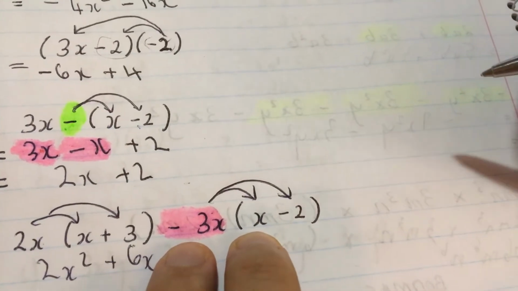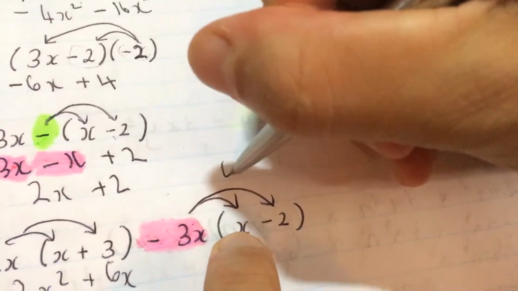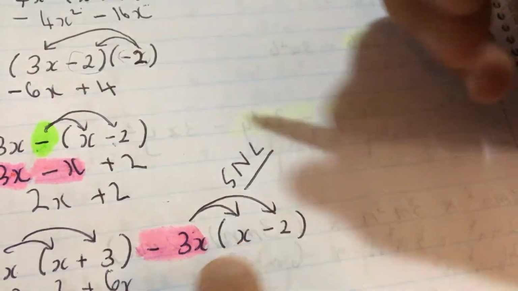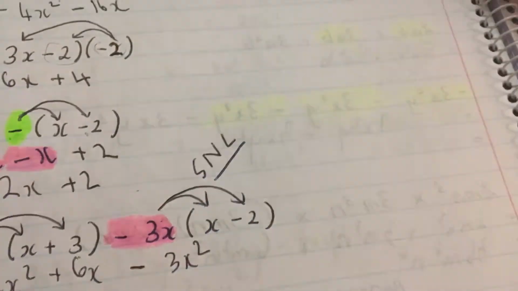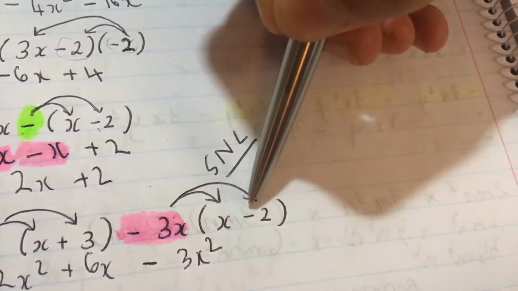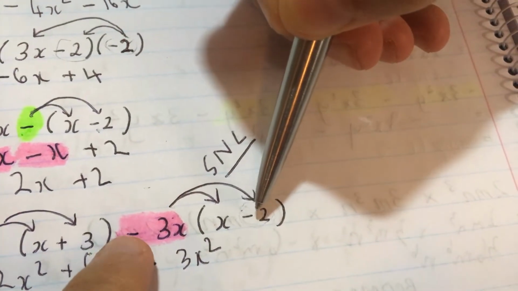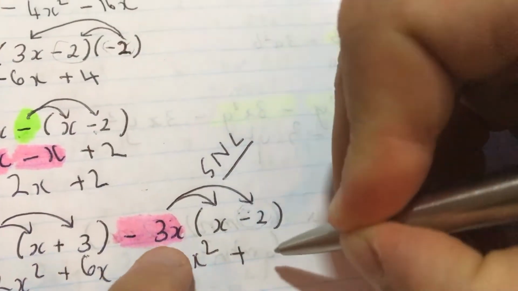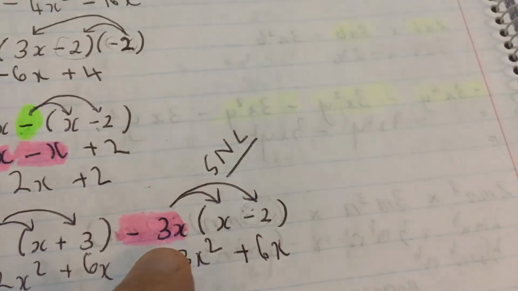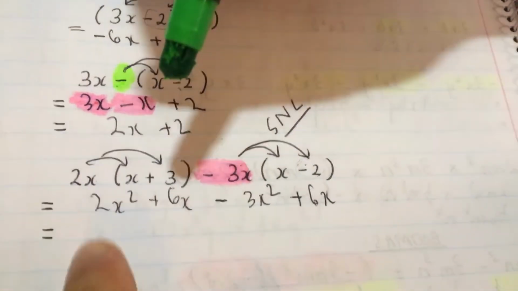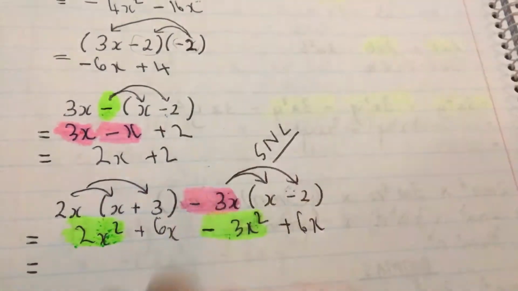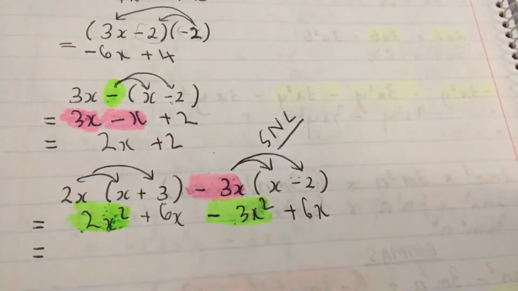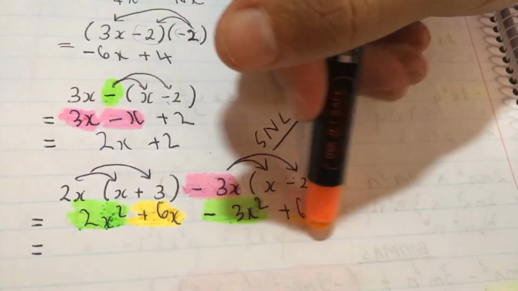What's negative 3x times x? So it's a negative times, remember, sign, number, letter. Sign times sign, positive and a negative, gives me a negative. 3x times x gives me 3x squared. And then what's this? Negative 3x times negative 2. So negative times a negative is a positive. 3 times 2 is 6x. Now, do I have like terms? Yes, I've got like terms. There and there.